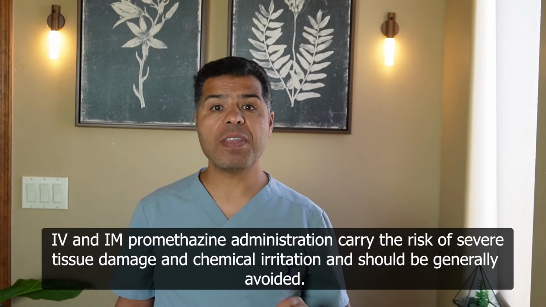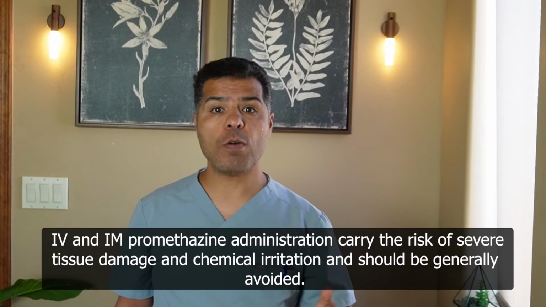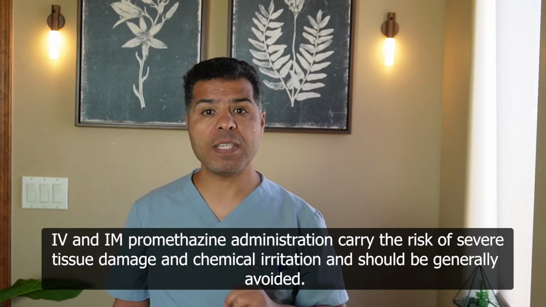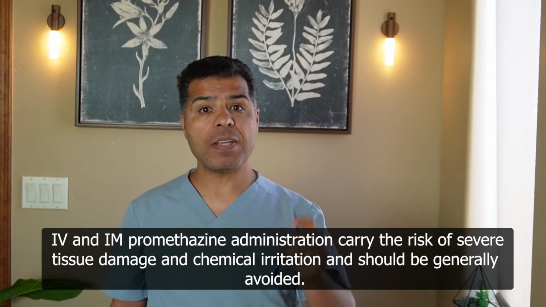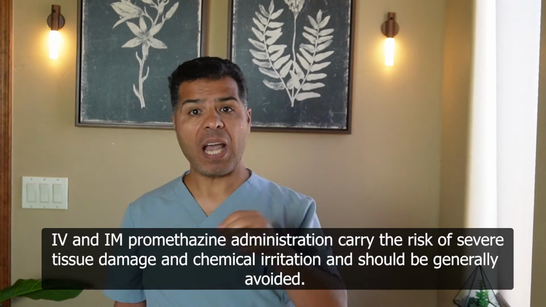I know most of us prescribe this in IV form in inpatient settings, but beware that IV and IM promethazine administration carries the risk of severe tissue damage and necrosis and chemical irritation. For that reason, it should be generally avoided. I still use IV promethazine, but only if ondansetron and metoclopramide are ineffective or cannot be used and the patient needs something quick or is unable to tolerate PO promethazine.